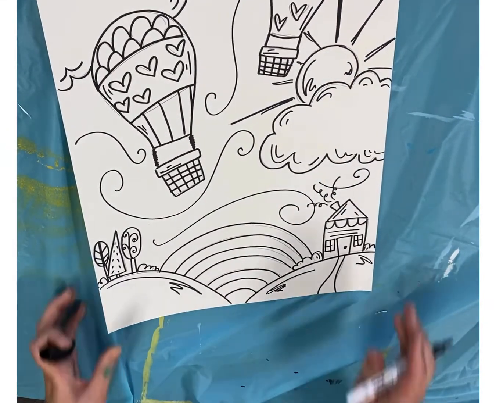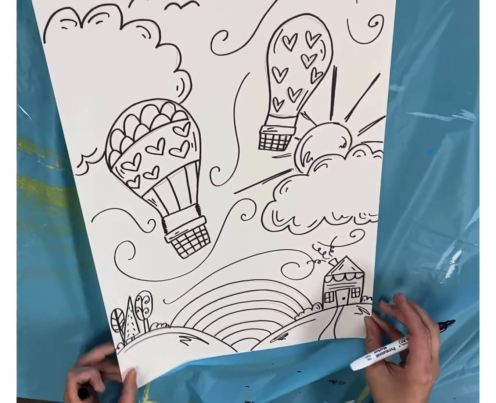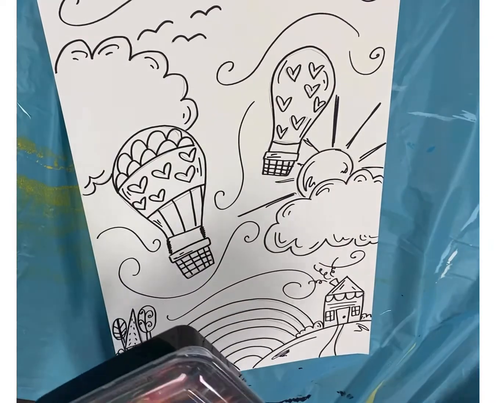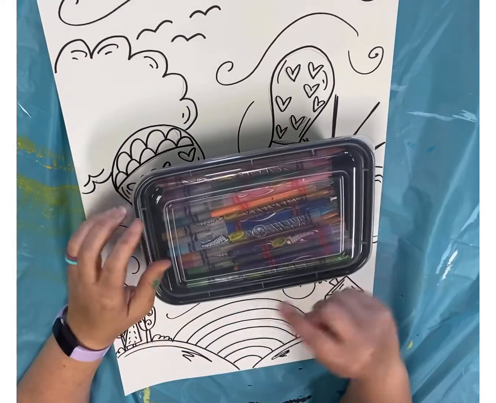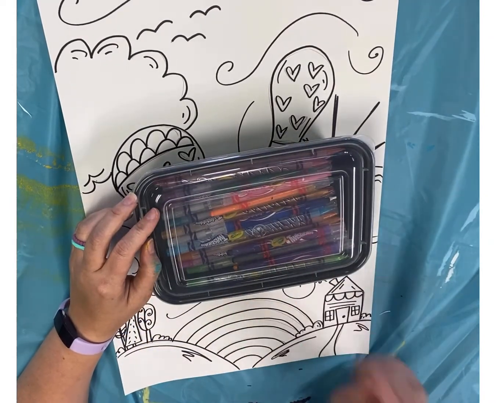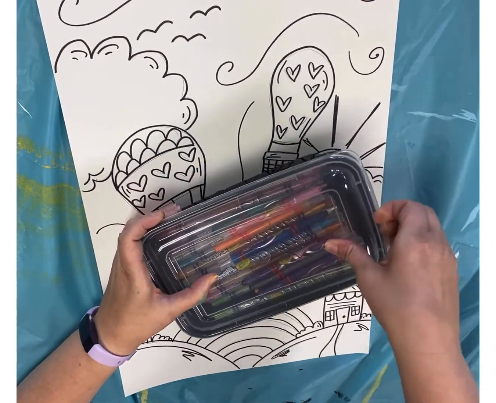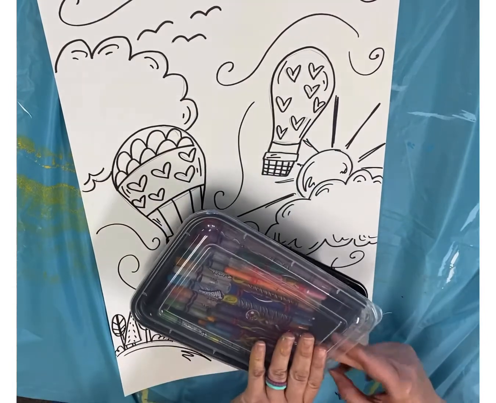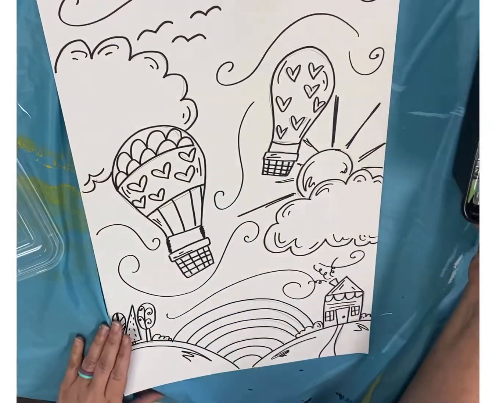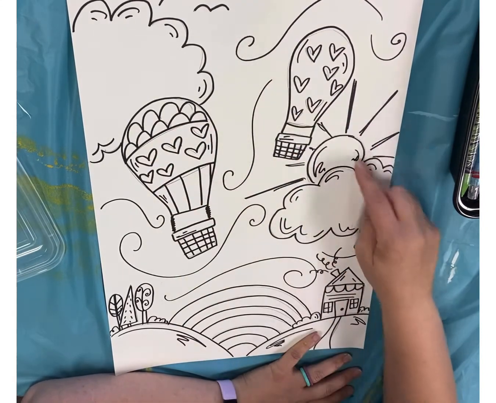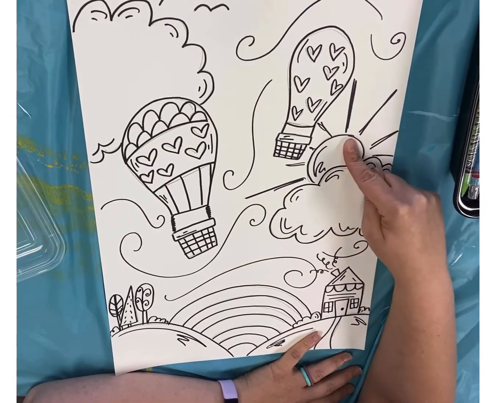Okay. So now what we're gonna do is we're going to color these with our twistable colored pencils or your twistable crayons, it just depends. But we're not gonna color the whole picture, okay? You wanna color little areas that you want control over. So like we're gonna color our hot air balloons. I'm probably gonna color my sun, okay?